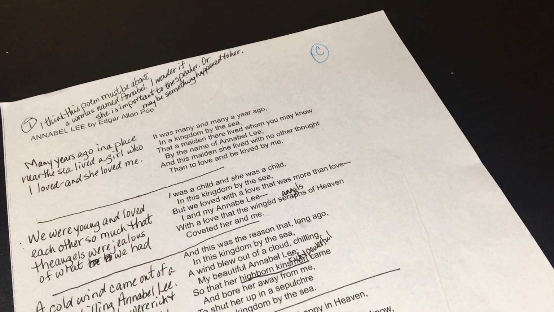Now, the first thing I want to look at, and it doesn't really matter what order you do this in, this is just the order that I'm choosing to work in right now, is the rhyme scheme. I'm sure that you've seen rhyme scheme before.